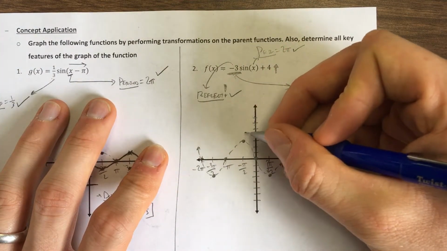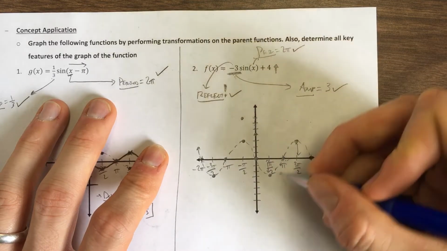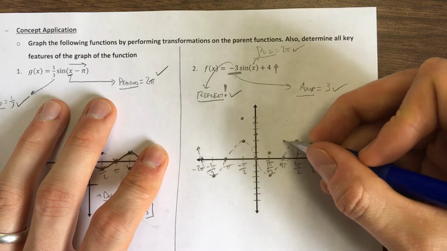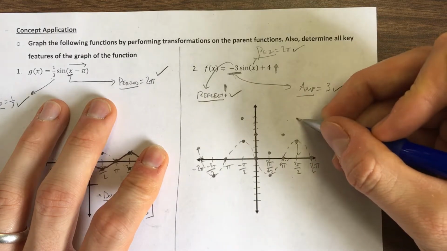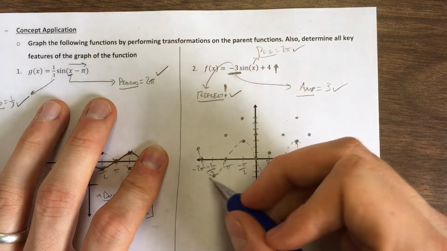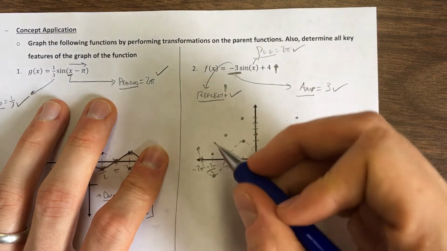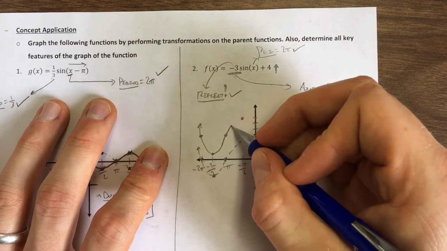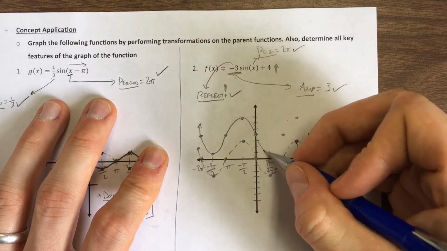1, 2, 3, 4. 1, 2, 3, 4. 1, 2, 3, 4. And then this is our actual function.